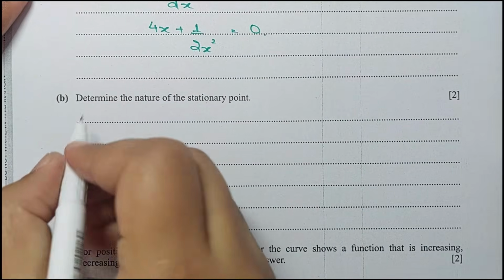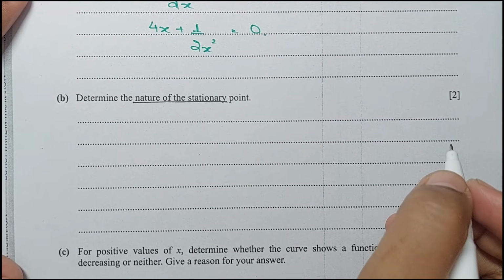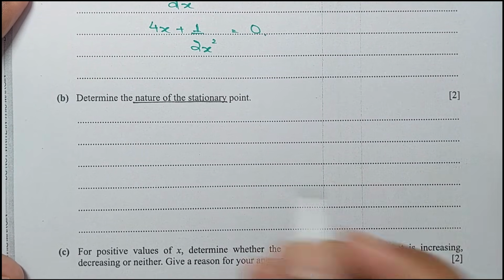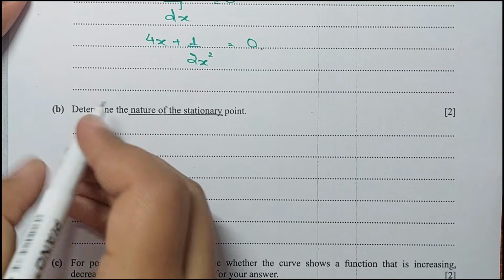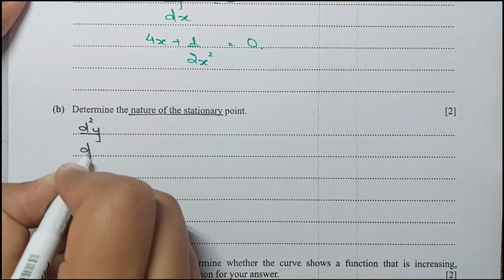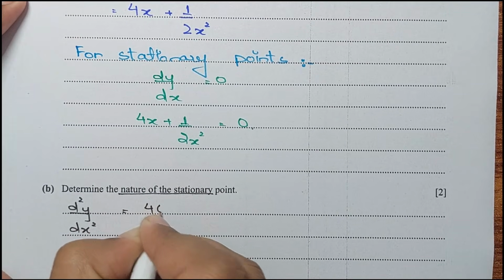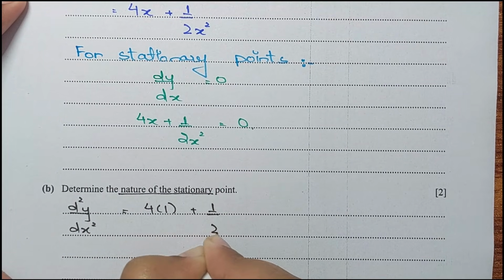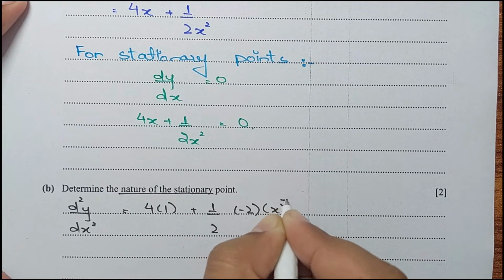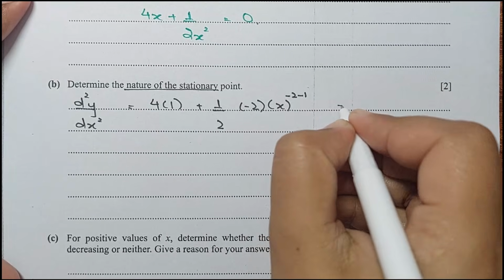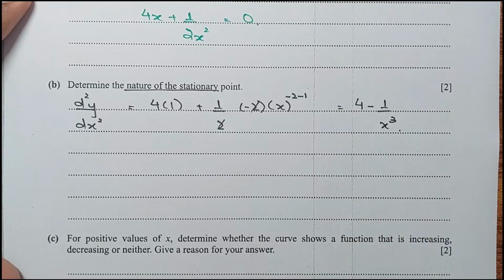Now for part B, determine the nature of the stationary point. Nature of the stationary point means take the second derivative. For nature, we have to find the second derivative. So this is the first derivative, right? Let me find the second derivative. d²y/dx², which is: 4 is a constant, x derivative is 1, so 4 into 1, plus 1/2 is a constant, x to the power -2 derivative is -2 x to the power -2 - 1, right? So here we have 4, this 2 cancels with 2, minus 1 over x³. This is the second derivative.